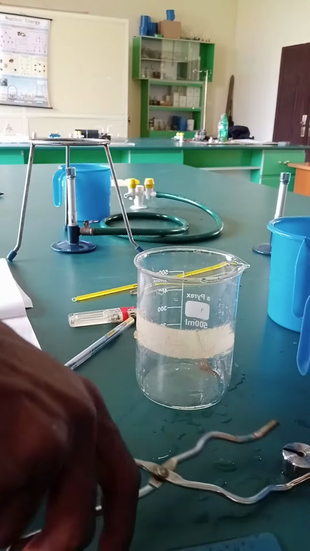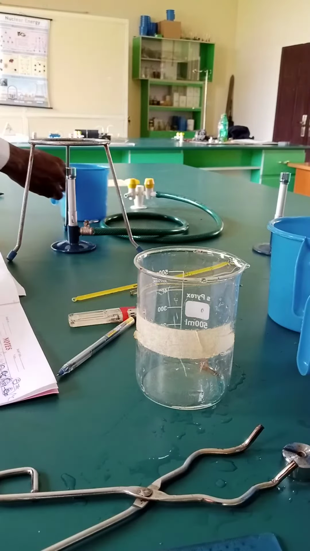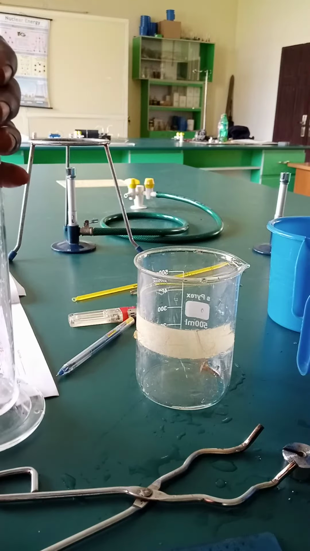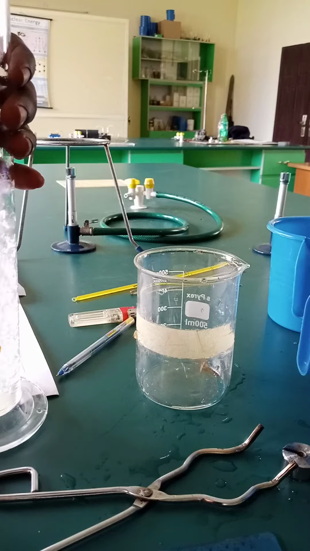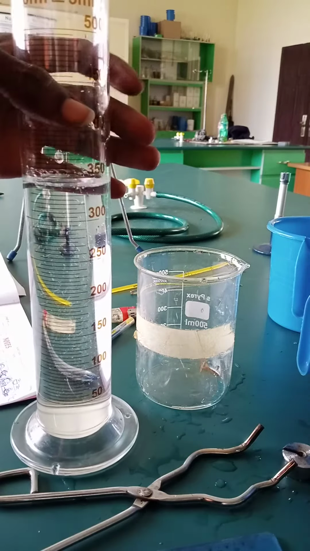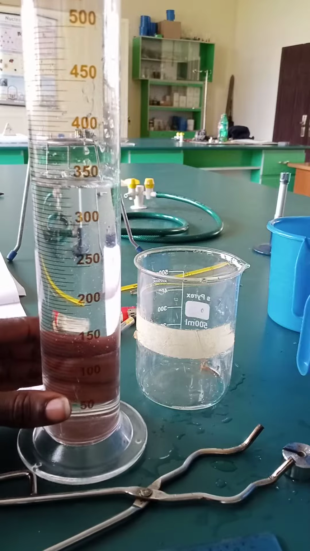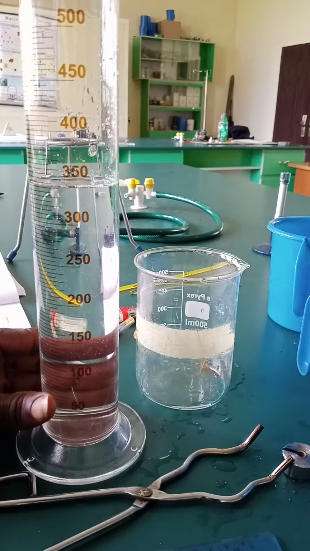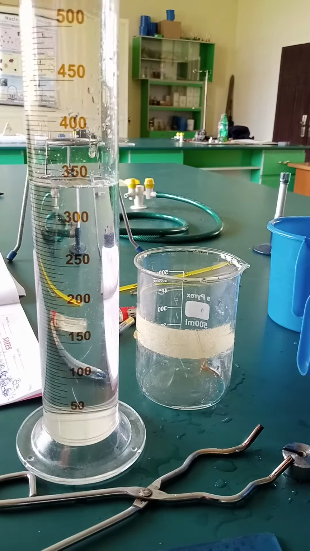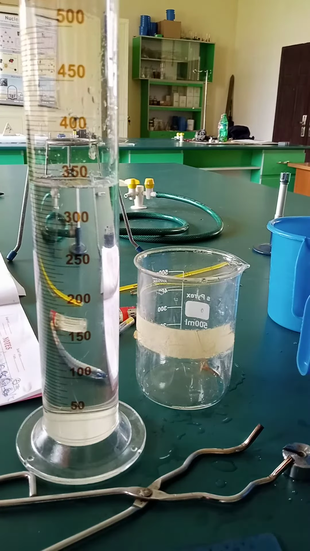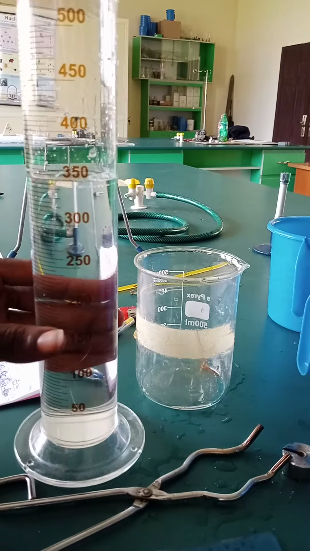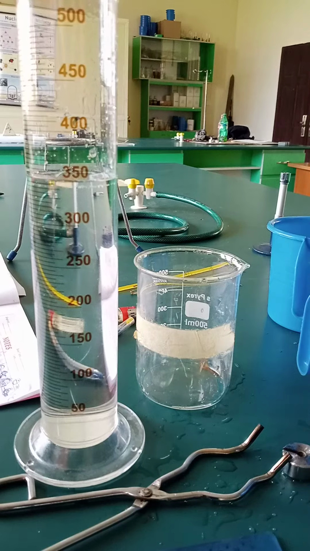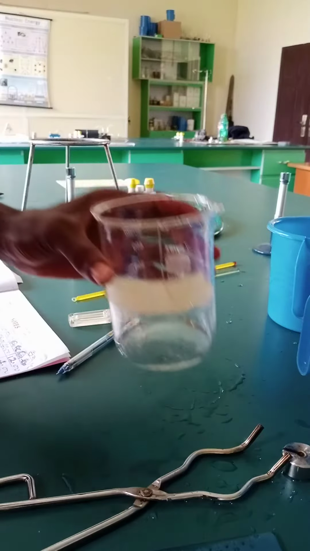And then I will measure the final volume of water. This is 350. Not up to 350. We'll increase it a little bit. Exactly 350.